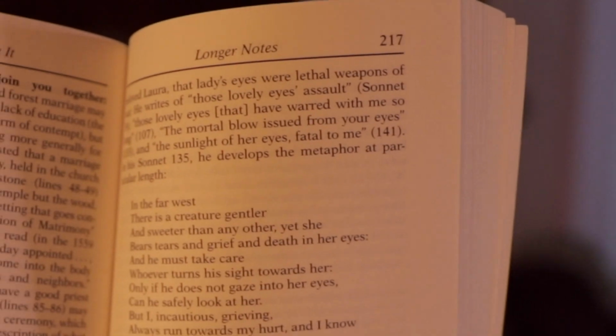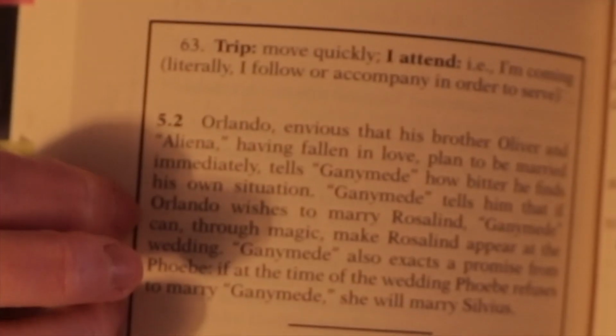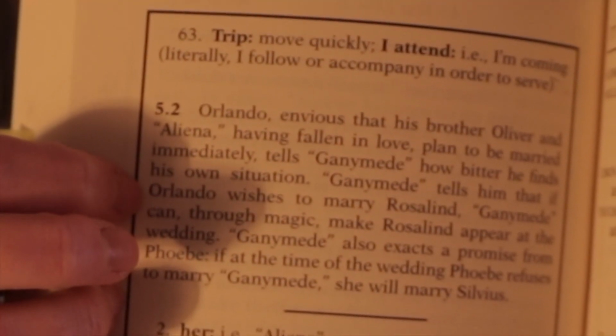You also get a section with longer notes, and you get a summary of each scene. I also love the quality of the paper. I don't like white paper, so for me this is ideal. To me, the Folger gives you the best reading experience.